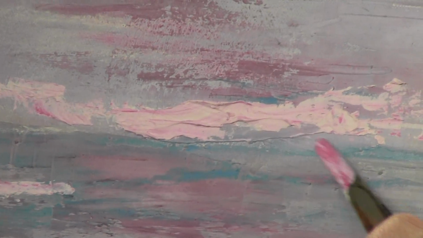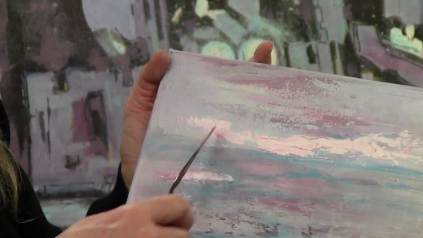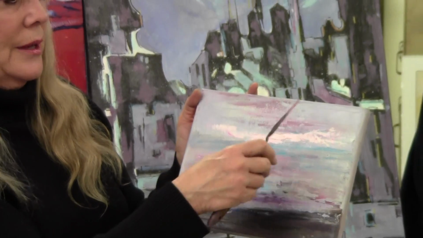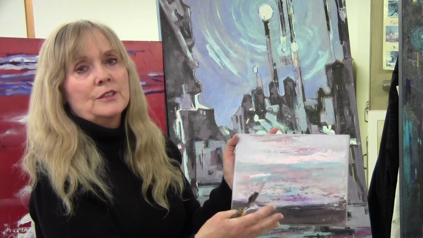I can still soften some edges. I don't have to have each edge the same. For me, especially in the sky, that's really boring to have every edge the same. But look how already this has added so much to the sky.